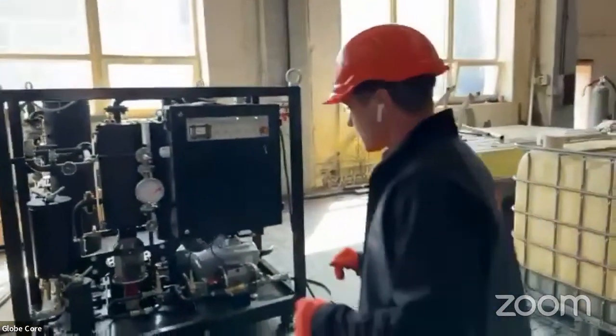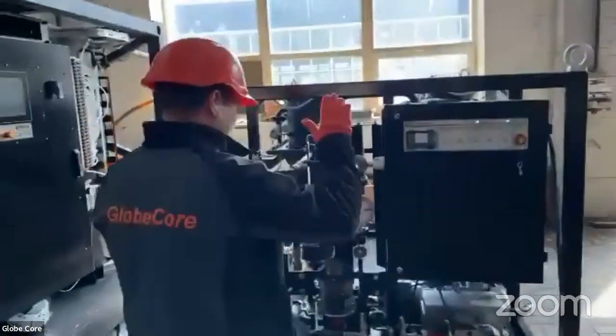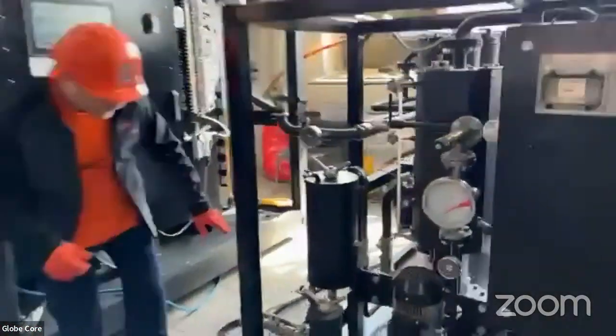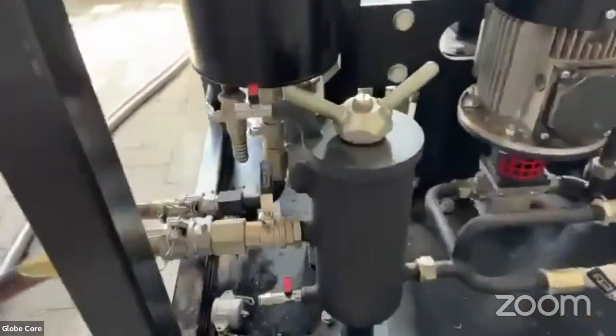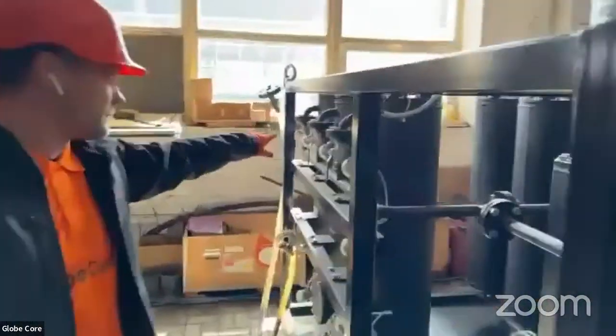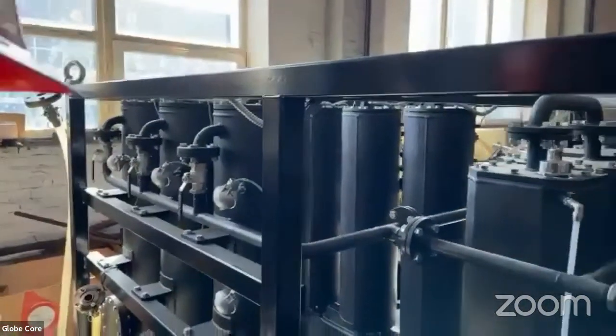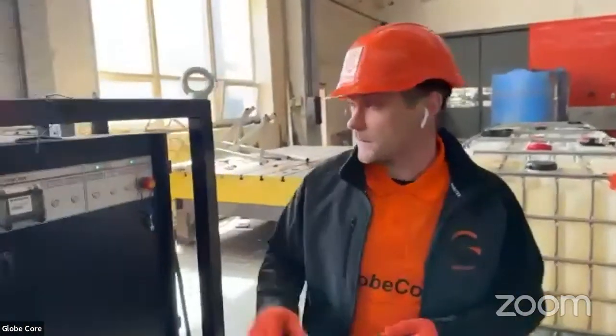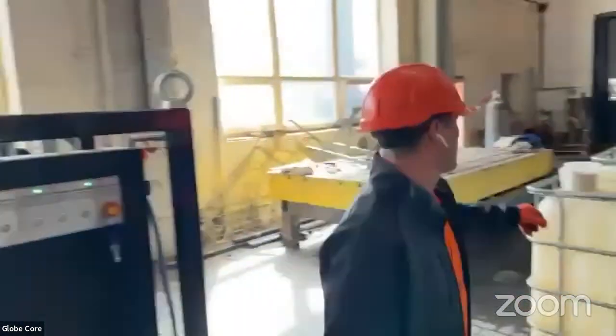So this is the control cabinet, and here you can see the ports for inlet and outlet of oil, and regeneration columns. Every regeneration column has 75 kilos of Fuller's earth. It looks like this.